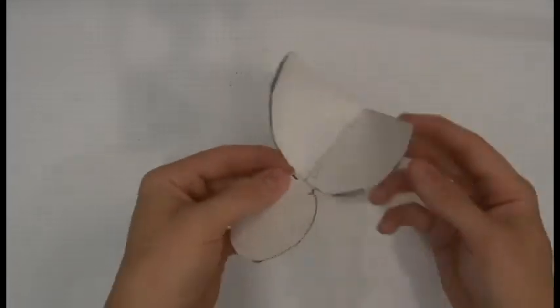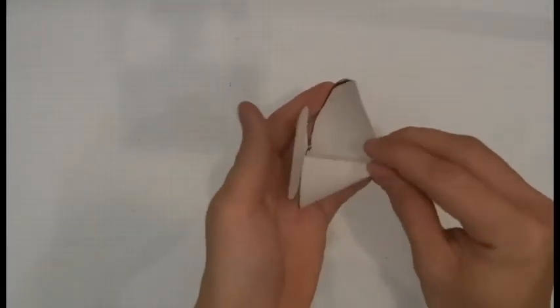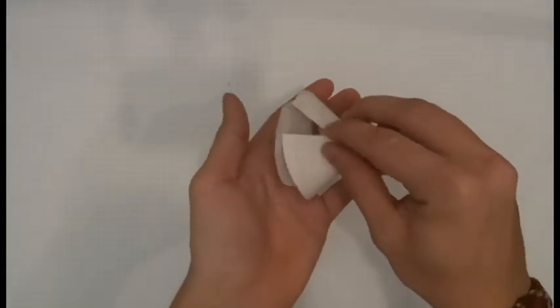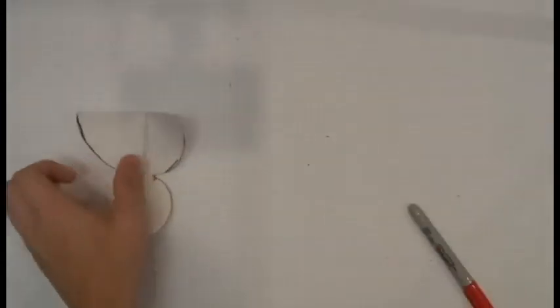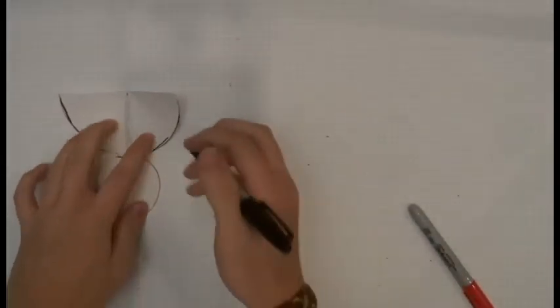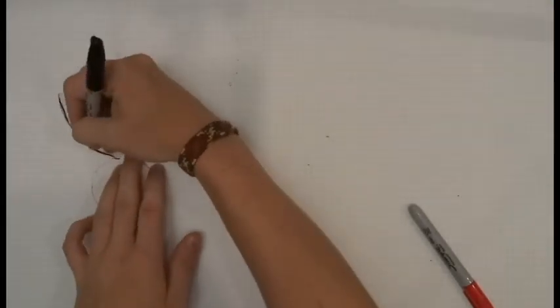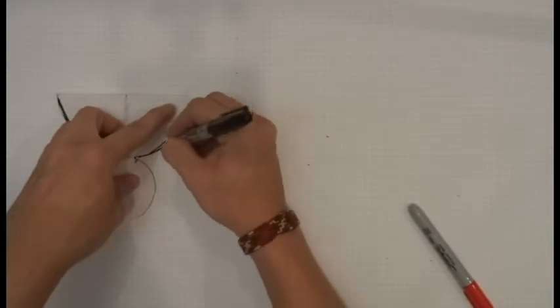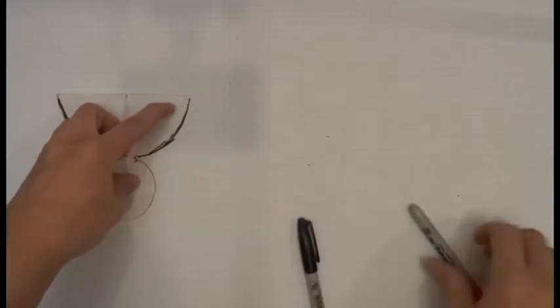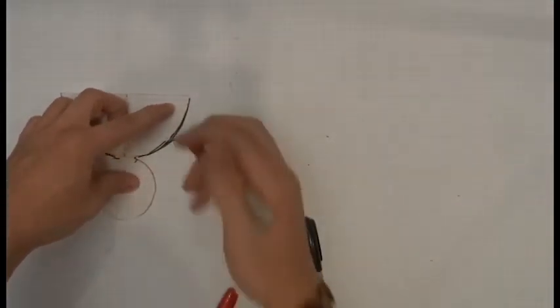Alright, so I'm first going to be going over the surface area of a cone. And you can see here I have a cone. Let me fold it up. It's a little cone. And I'm first going to trace out what we have right here. I'll do the base in a different color.